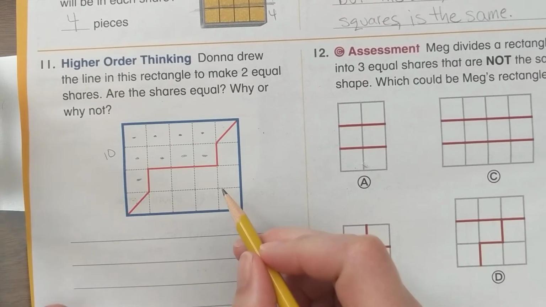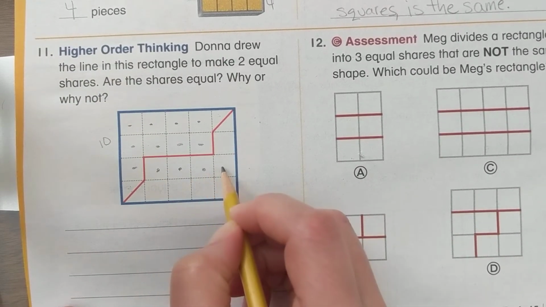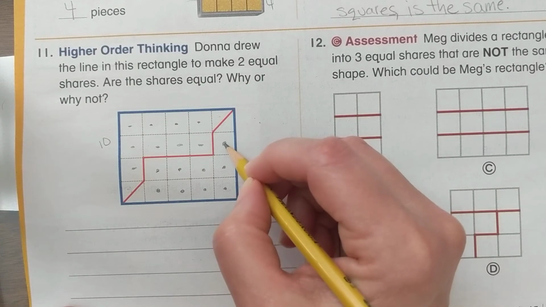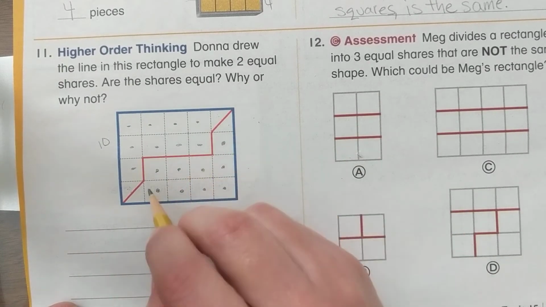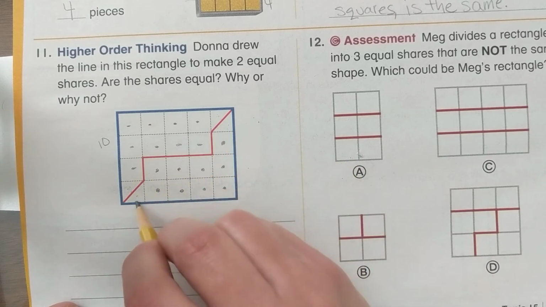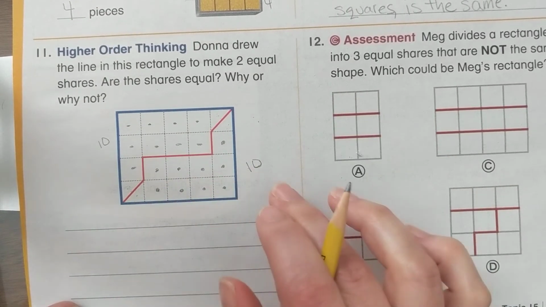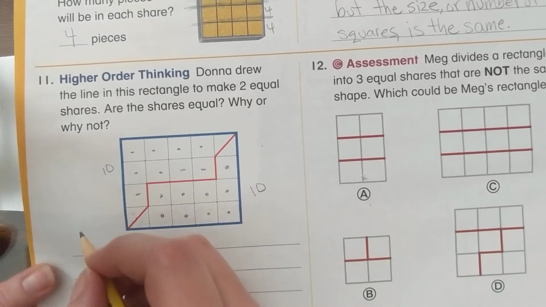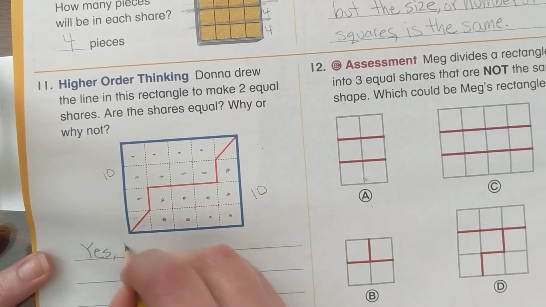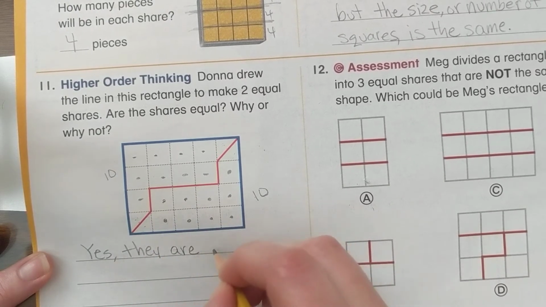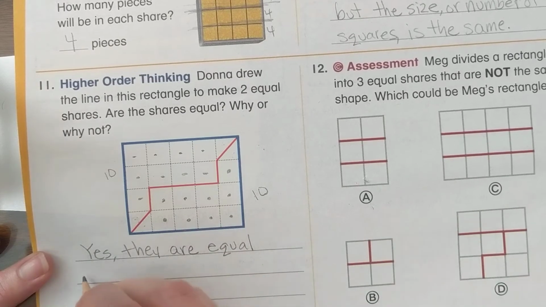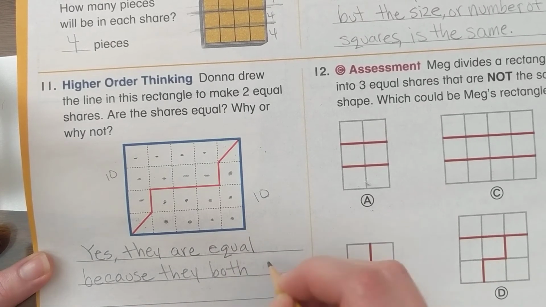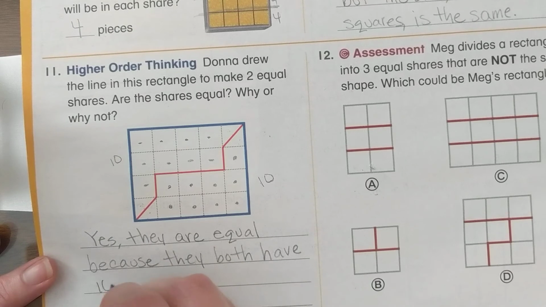Let's count how many are on this side. 1, 2, 3, 4, 5, 6, 7, 8, one up here, 9. 9 whole squares plus 2 halves, just like the other one. And those 2 halves make a whole, so it actually is 10 squares. So did she divide it into 2 equal shares? Yes. They are equal because they both have 10 squares.